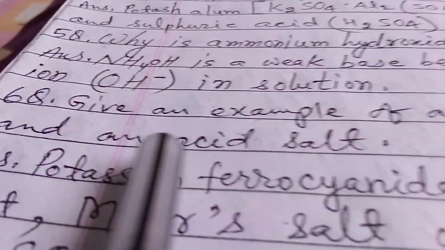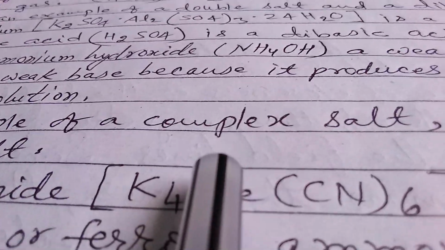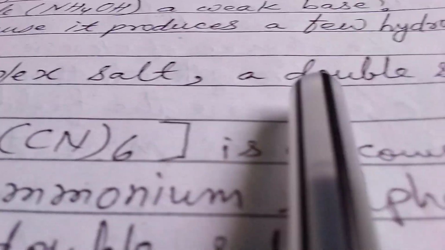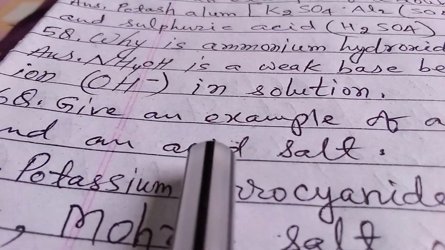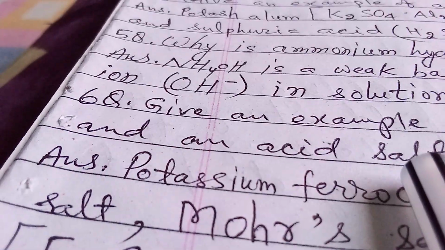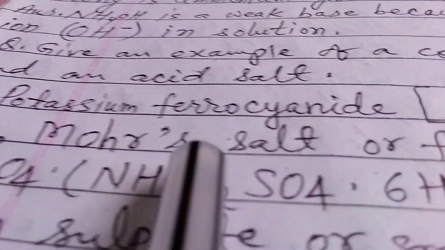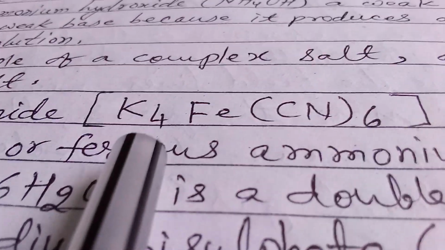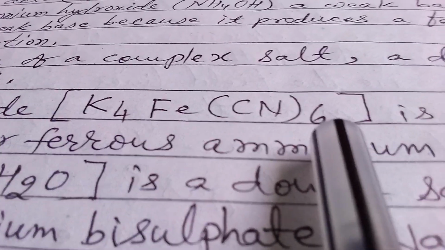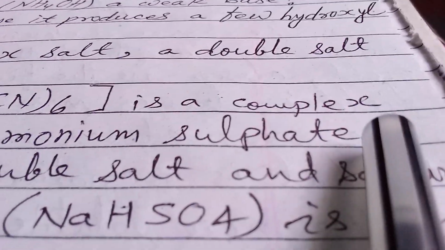Sixth question is, give an example of a complex salt, a double salt, and an acid salt. Answer is potassium ferrocyanide, whose formula is K4Fe(CN)6, is a complex salt.